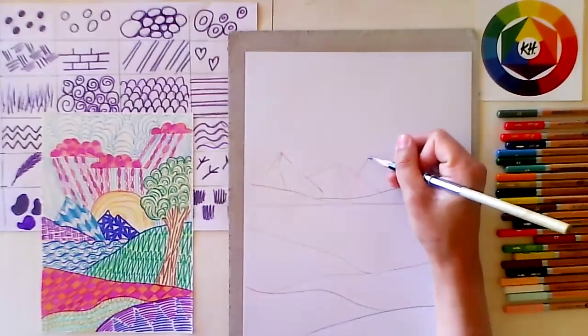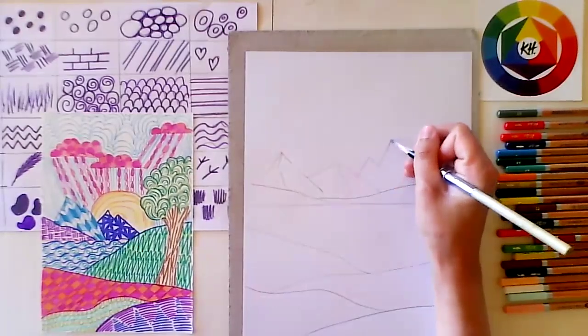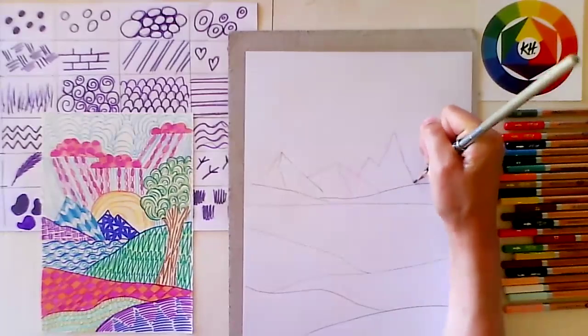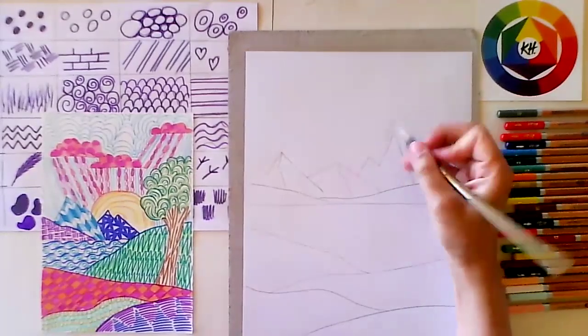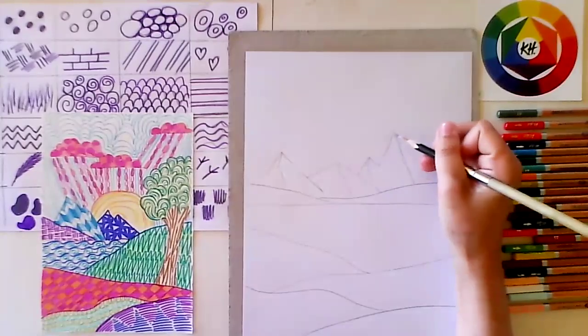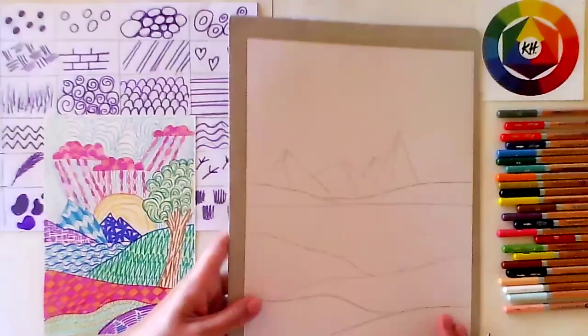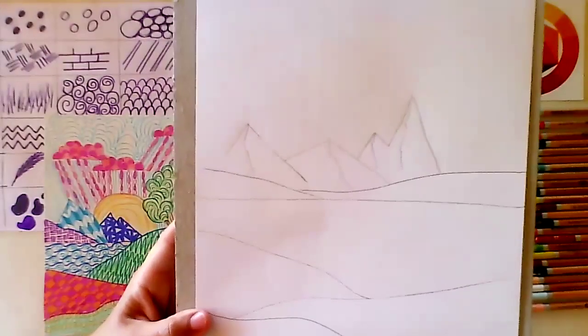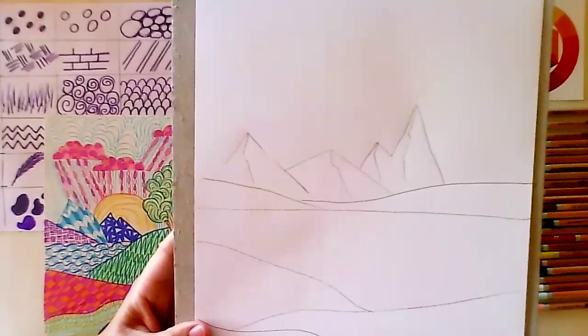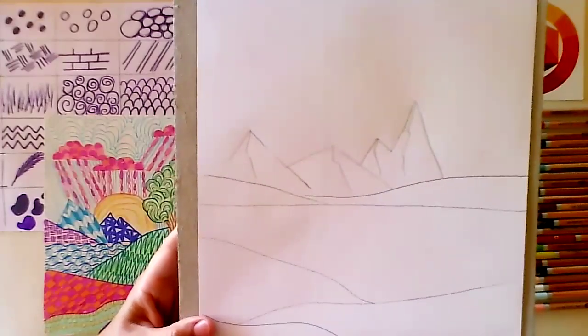For example, I can have one part, and then I can go up again. So I can have 2 triangles in one mountain. And this middle line will also serve us as the light and the shadow side.